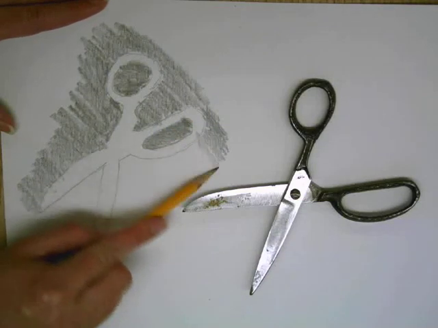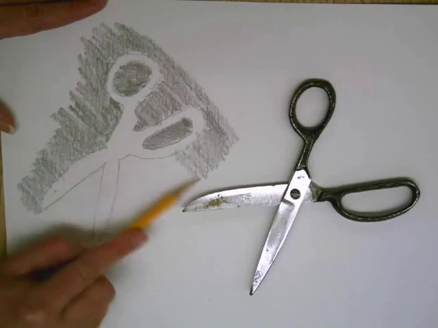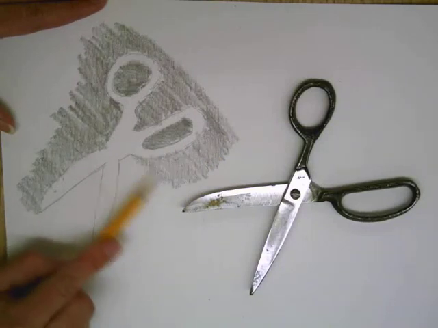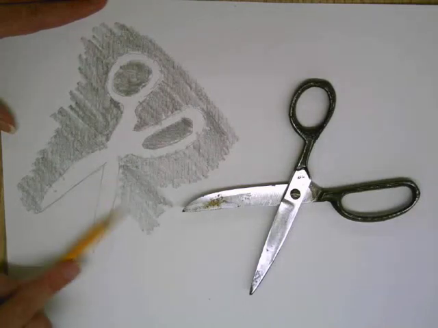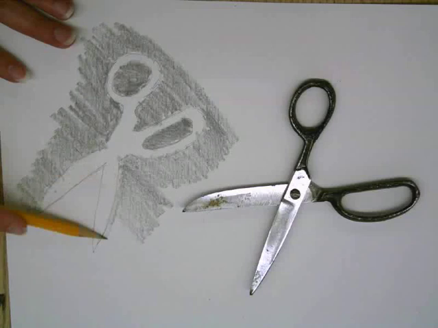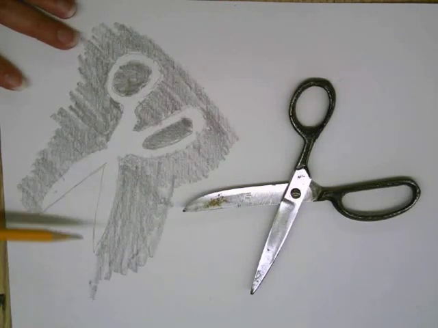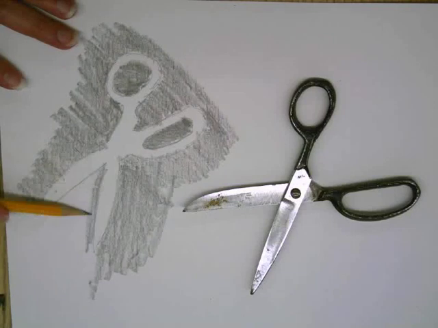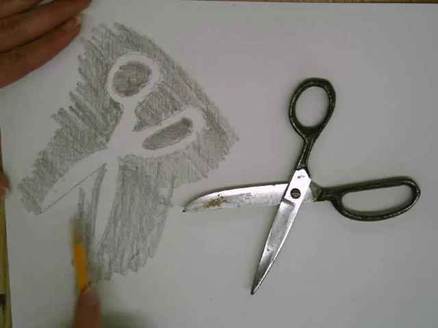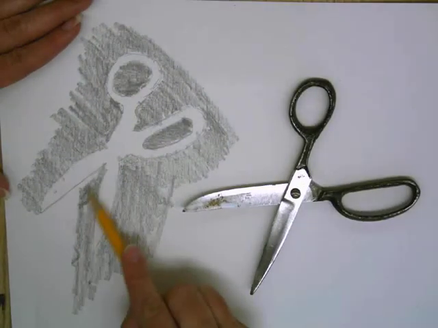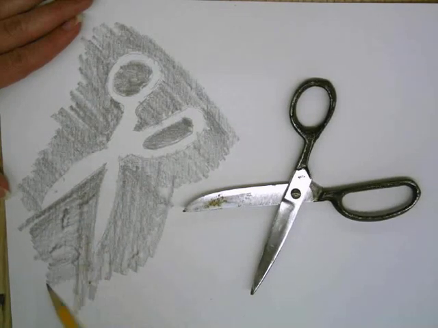So the negative space is what is not the object. What is not the object. Looks kind of like a pair of cartoon scissors, doesn't it? But notice with shading in my negative space, my positive space, the scissors start to come out.